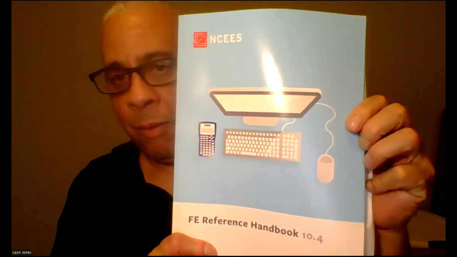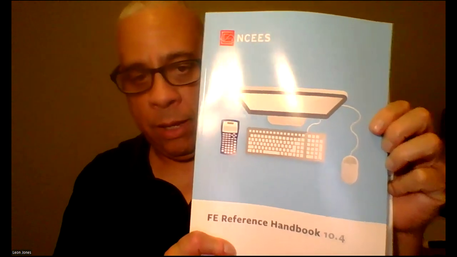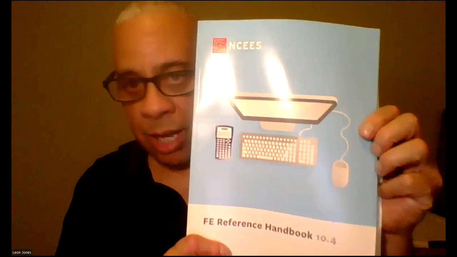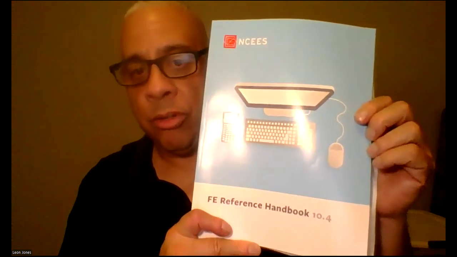Here's what the reference manual looks like. This is my version; the new version 10.4 is out. This is 10.4. I decided to buy a hard copy because everybody has different strategies for passing the examination. What I tend to do is I do problems. Now, since the exam is on the computer, you can only take one calculator in.